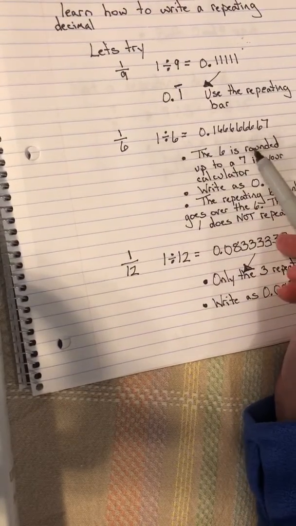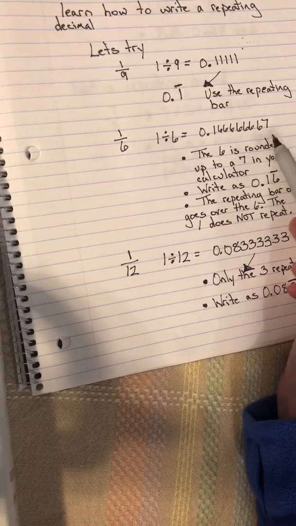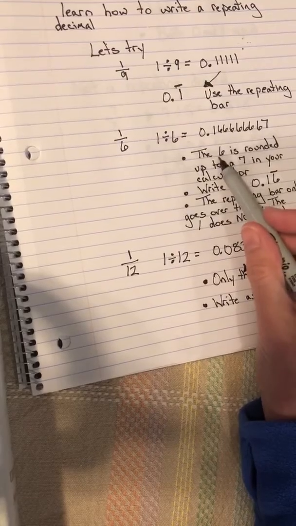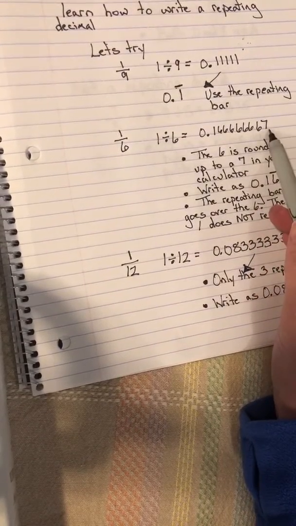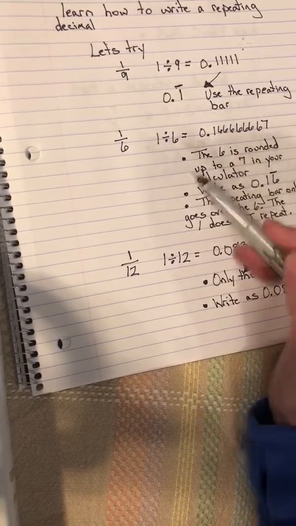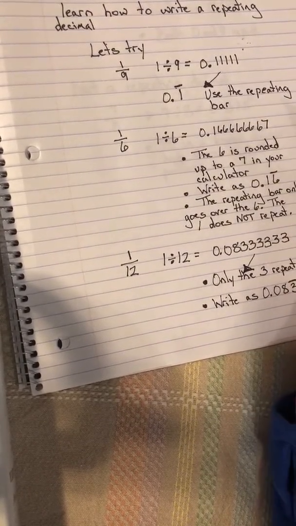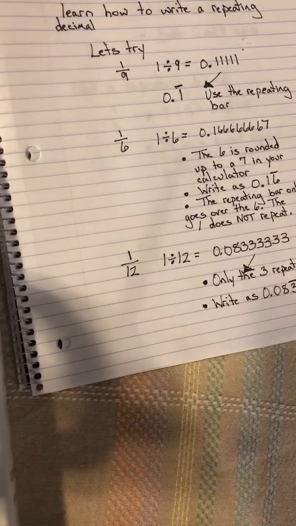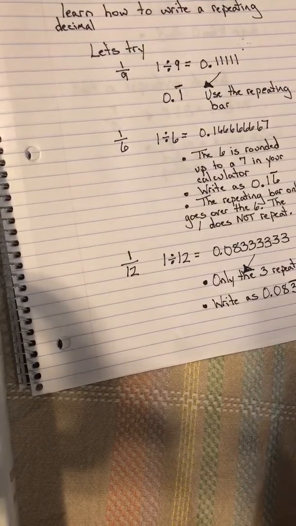It doesn't mean that the decimal suddenly changed. What it means is your calculator rounded the 6 up to a 7. That's what that last digit means. It doesn't mean the pattern changed, it just means your calculator rounded because there was no more space on your calculator screen.